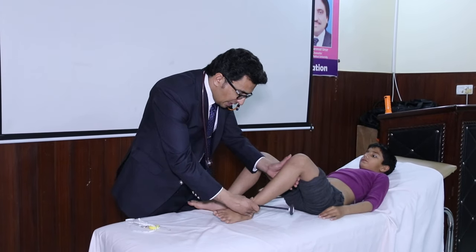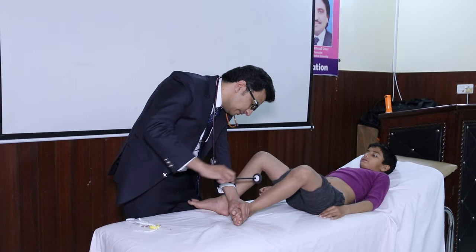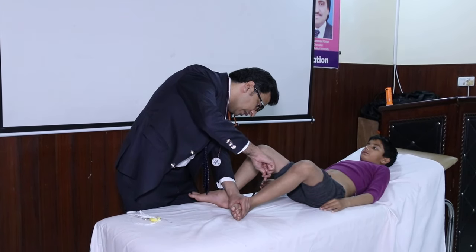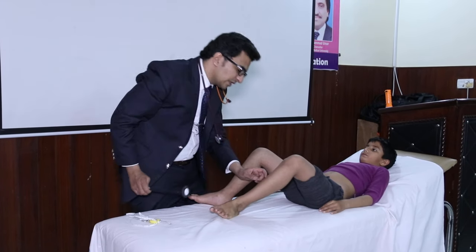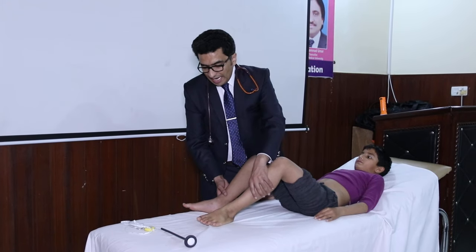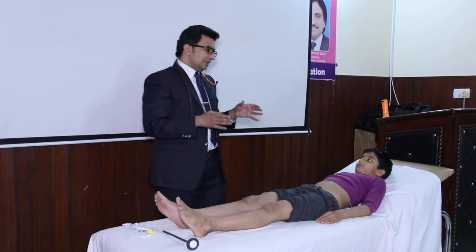Same will be done on the left side. Slightly flex the foot, strike over the ankle and look for the gastrocnemius muscle contraction. The last is plantar reflex. Before doing plantar reflex, tell the patient what you are going to do.